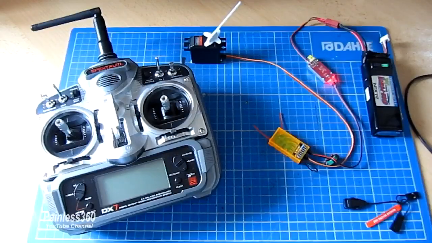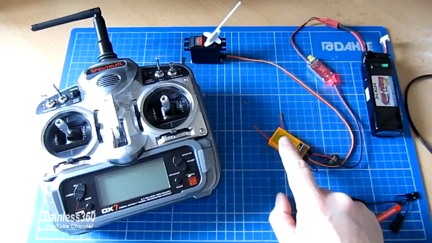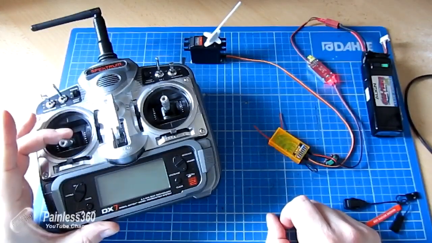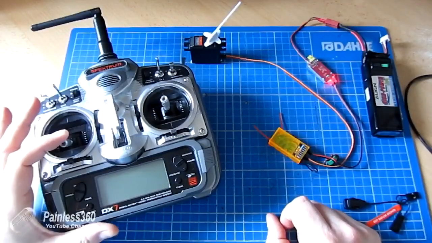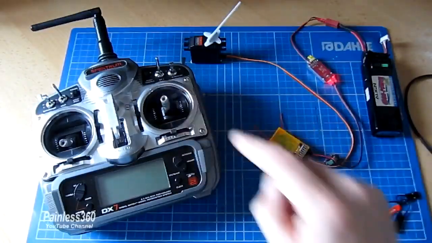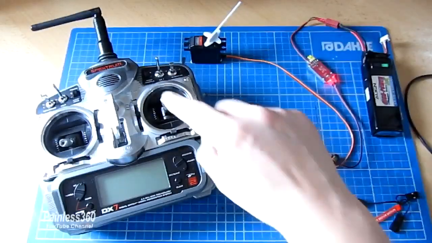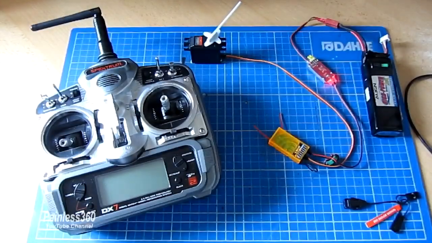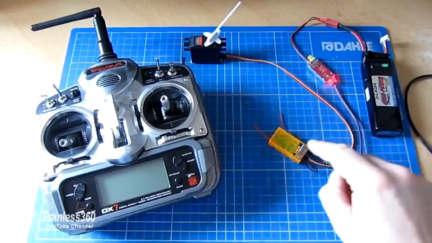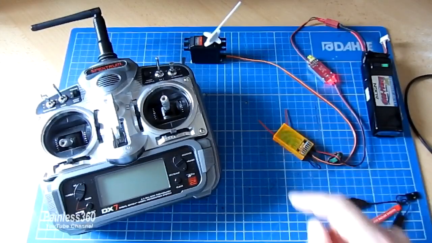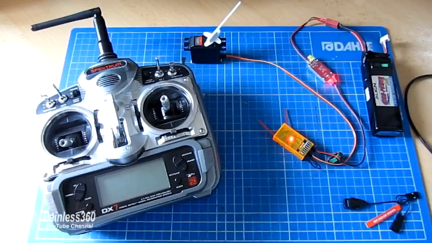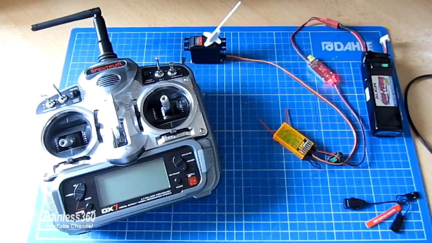In a failsafe, you normally make sure that the throttle is off and all the positions of the control surfaces are neutral, and at least that way if the radio fails, then the plane will shut down its throttle and land safely, or glide without going too far. So that's binding and that's failsafe.